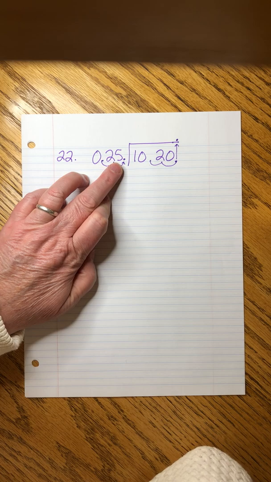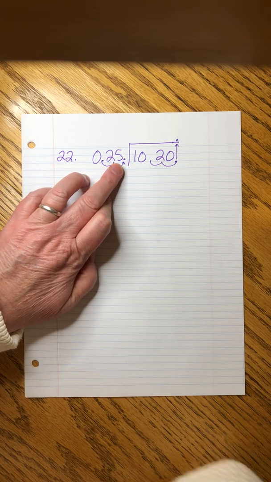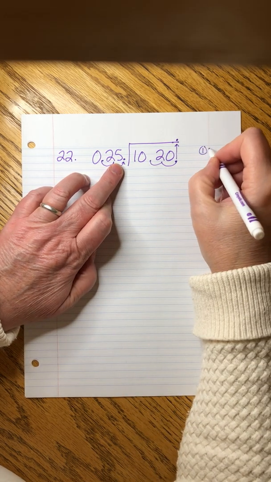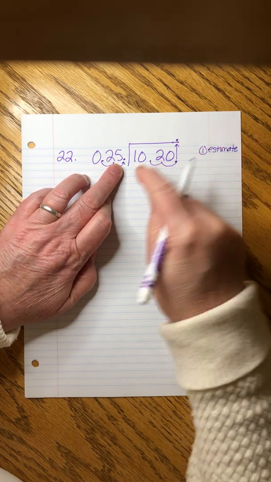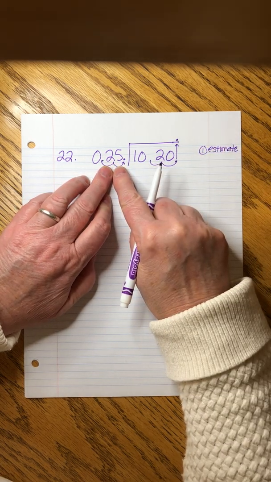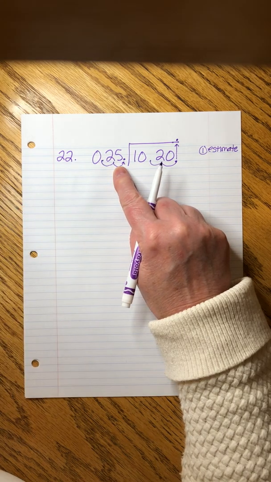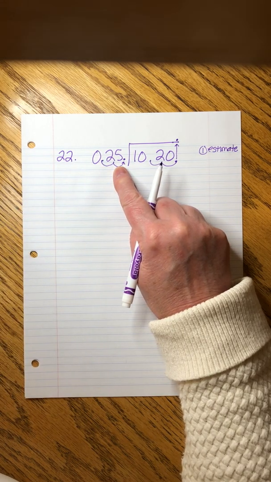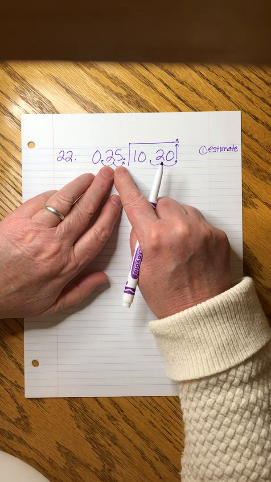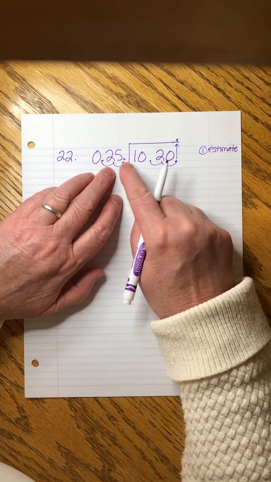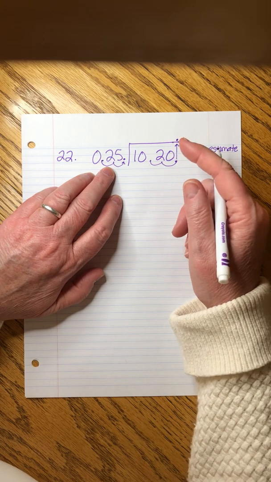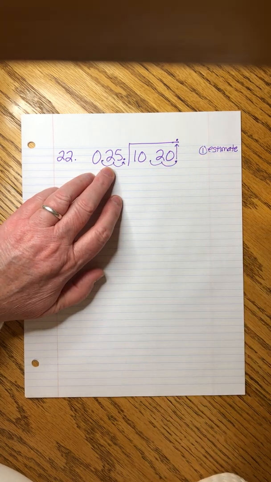Okay, 25 is what we're dividing by for our estimating. I'll write down our steps again. I'm pretty good at estimating by 25s because that's like adding quarters, right? For money, we're pretty good. We know our 25s times tables better than we think. We know that 4 times 25 is 100, right? Because 4 quarters is $1. So we're pretty good on those.